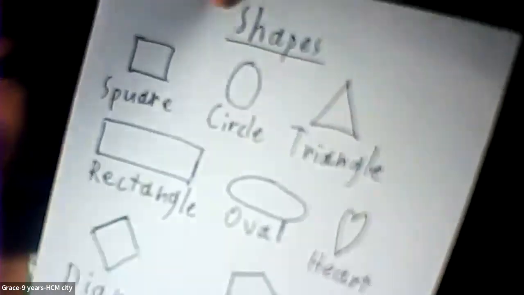Very nice, Anna. Beautiful. You know, you guys can add more shapes. If you can find more shapes on the internet or somewhere, very good. All right. Let's move on. Let's go to the next activity.